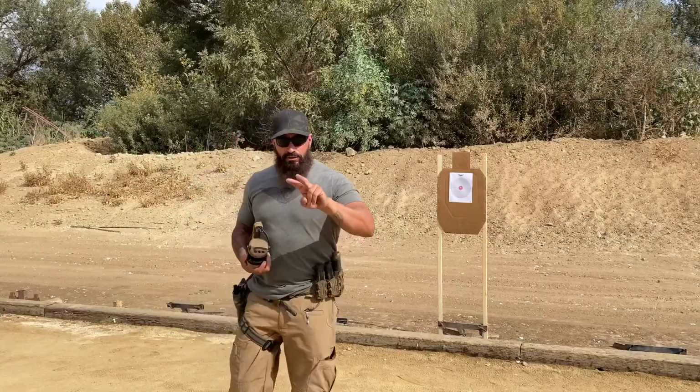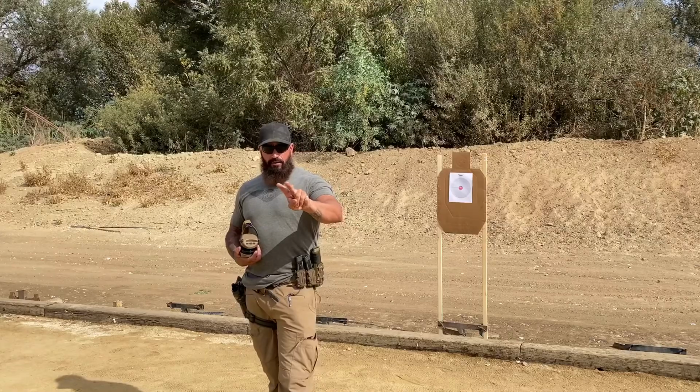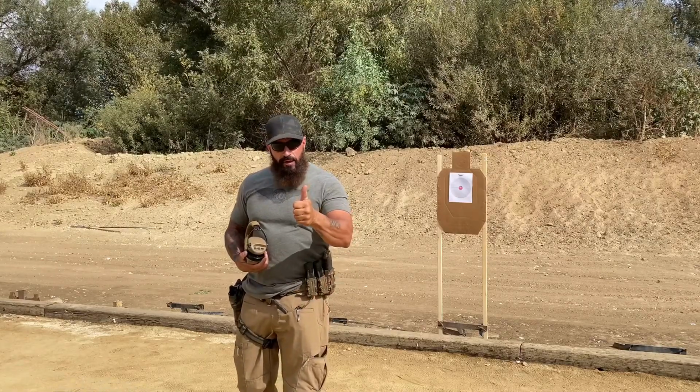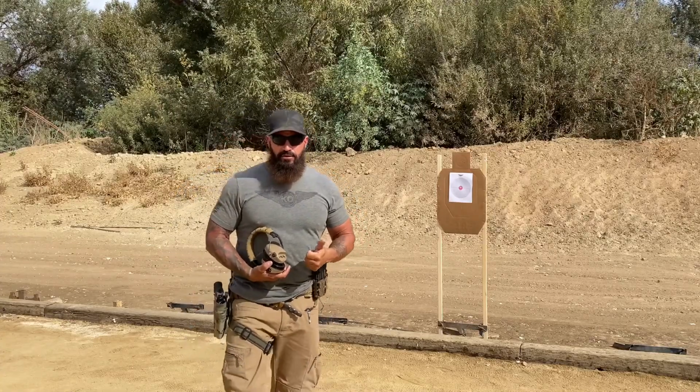So if I can do those 2 things for the first shot, make sure that my sights are aligned properly, and that I don't disrupt the gun when I press the trigger, the round is going to go exactly where I intended it to go.